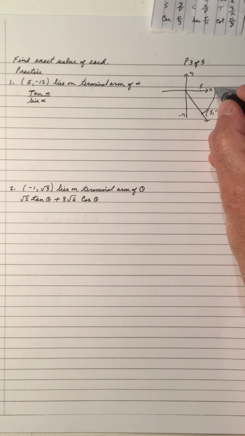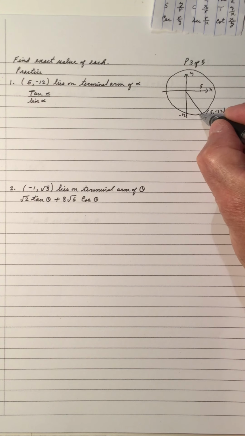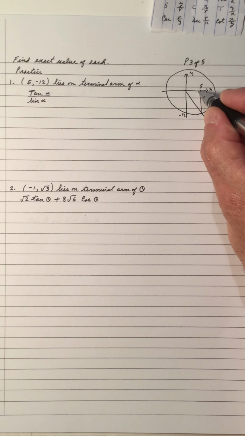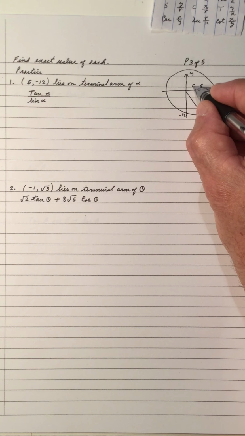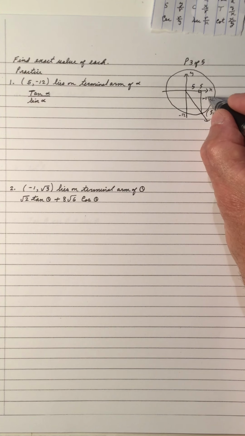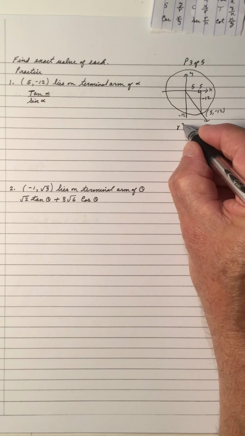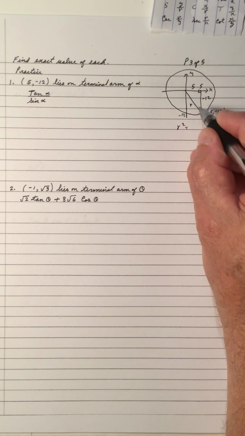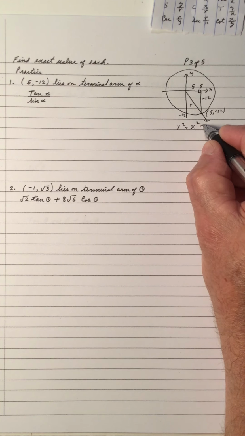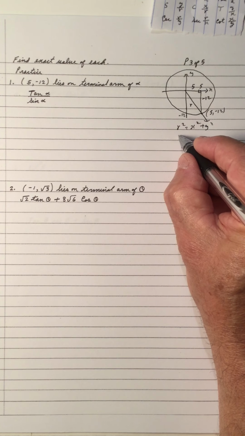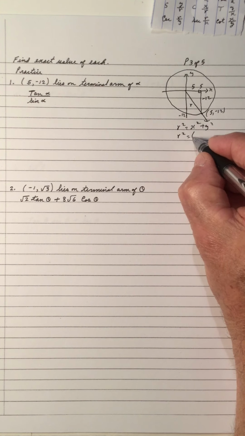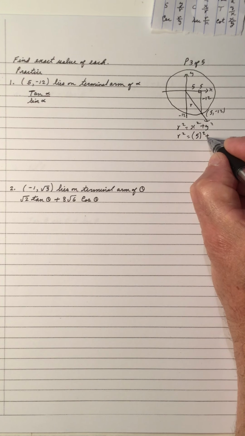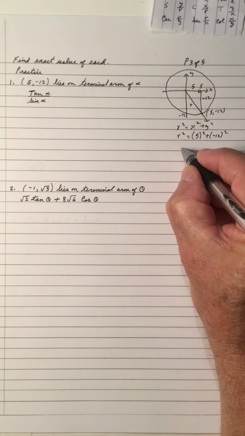So the circle goes around like this. And we drop a perpendicular to the x-axis. Always to the x. Never put a perpendicular to the y. So the x is 5 and the y is a negative 12. And we work out the radius of the circle again, which is right here. So r squared is x squared plus y squared. And as you can see, x is 5 and y is negative 12.